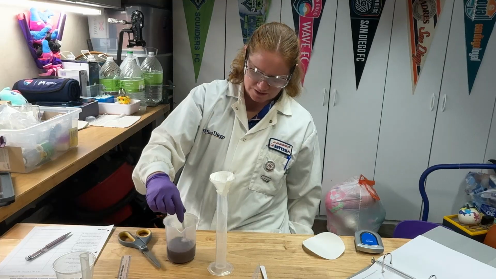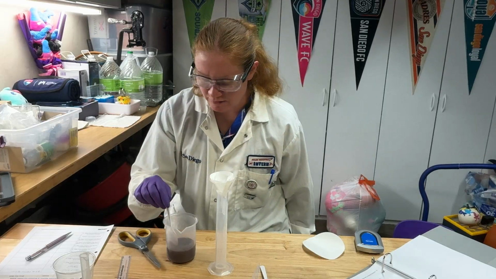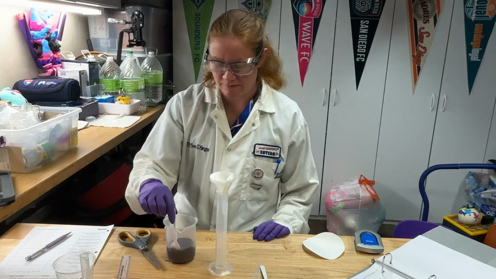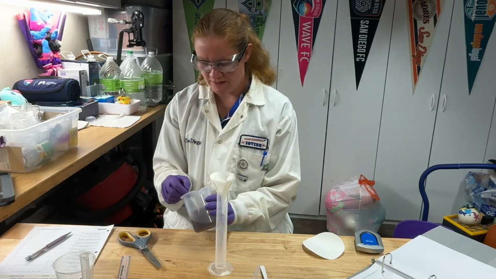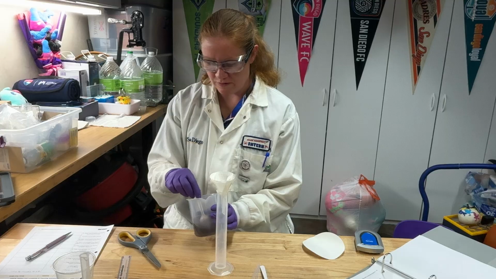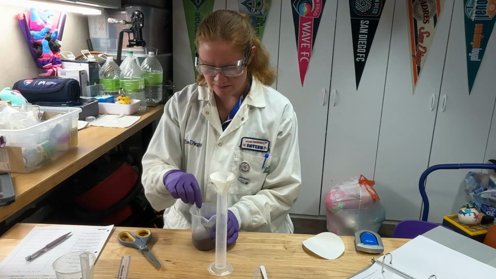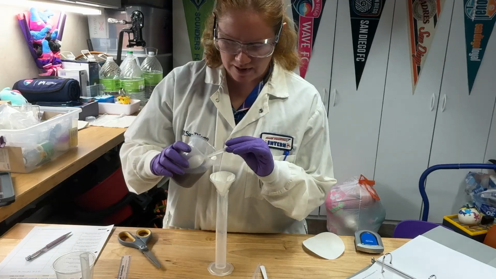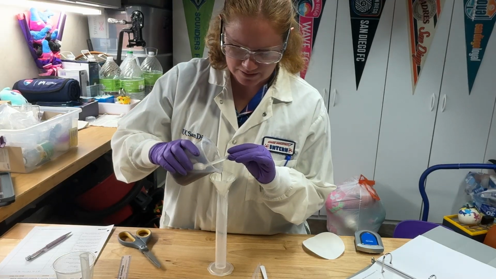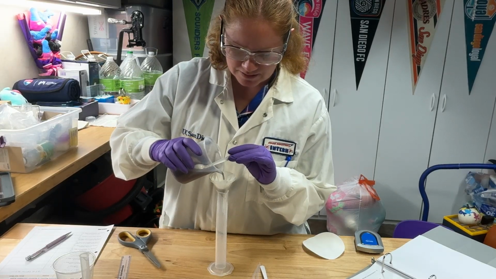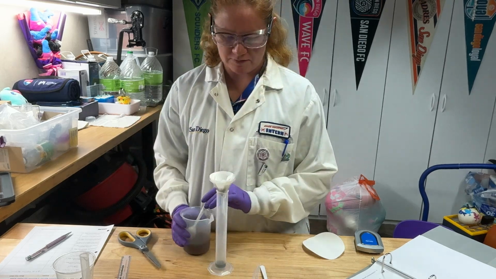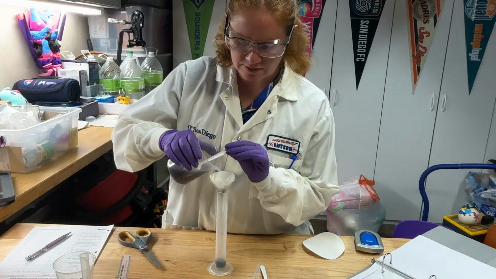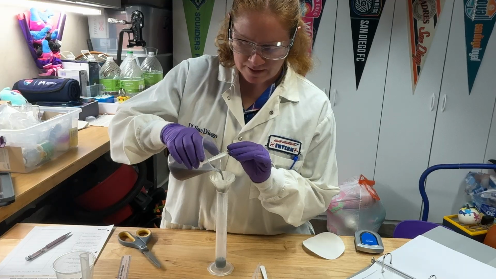Now, your instructions do mention to let it settle before you filter it, but I'm going to go ahead and filter it so that we can move on. As you are filtering, you want to be very careful that you pour into the center of that filter paper.